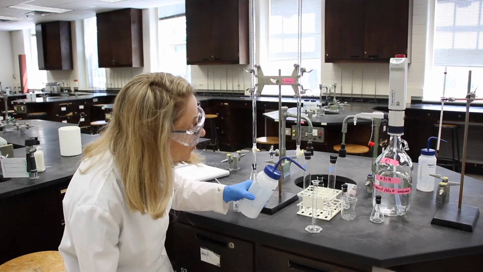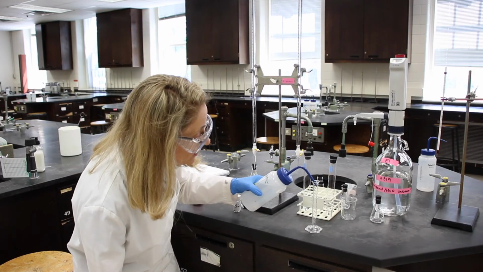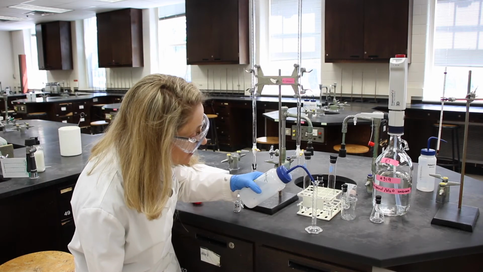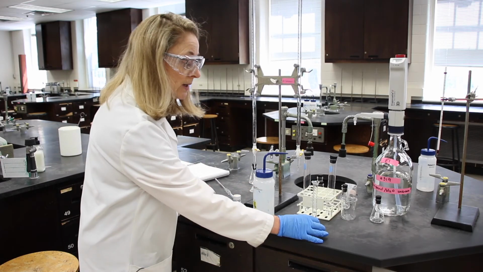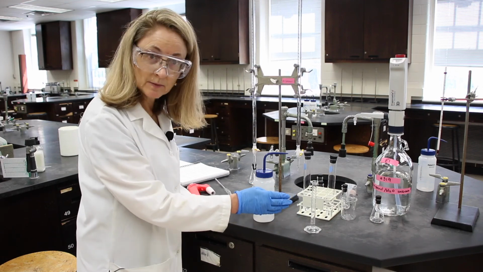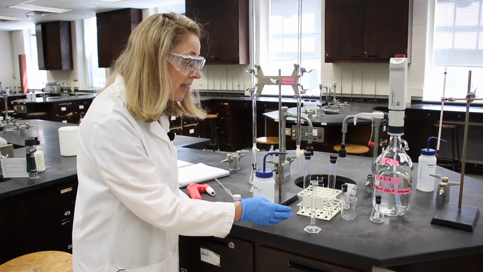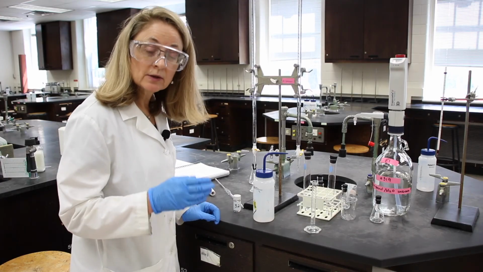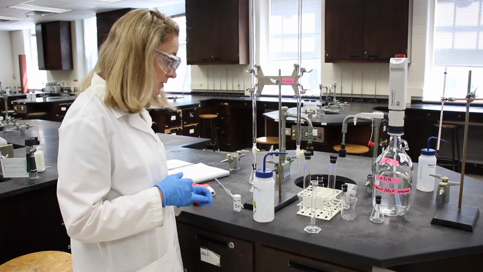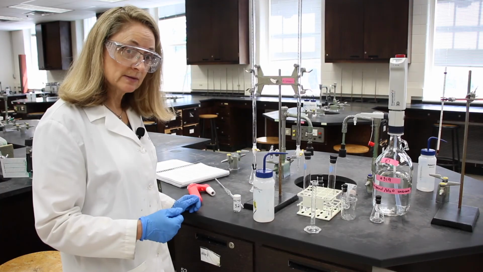Next, we'll add water to a graduated cylinder, and we'll read it. This graduated cylinder is a 10 milliliter graduated cylinder, and the smallest division is 0.1 milliliter. So we'll need to estimate to the hundredth. I'd like you to read this.